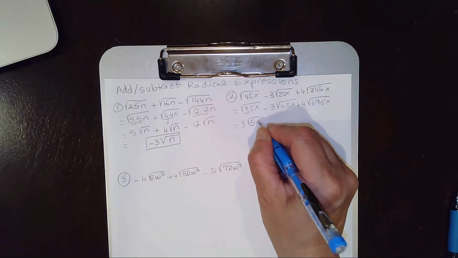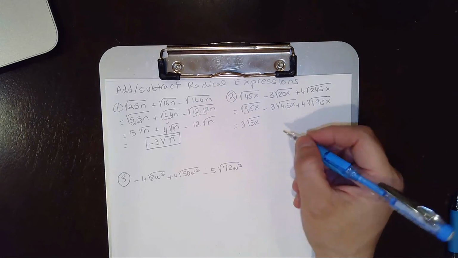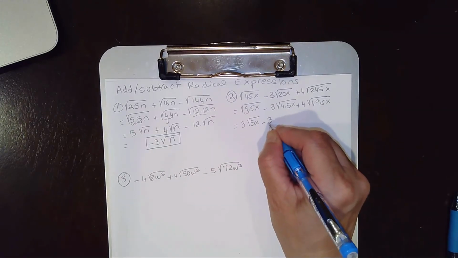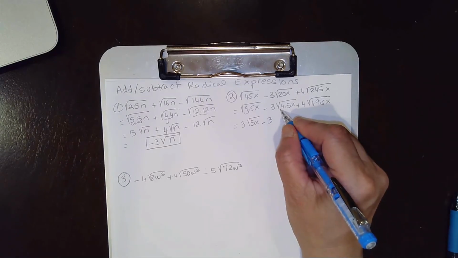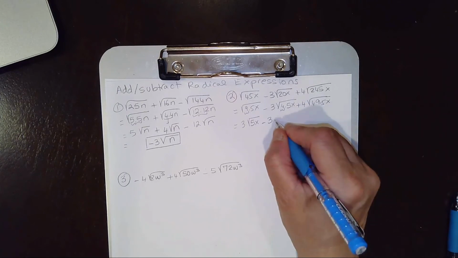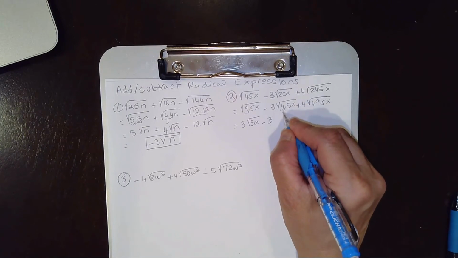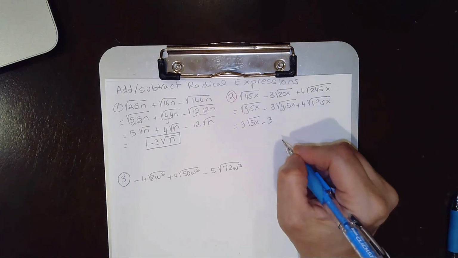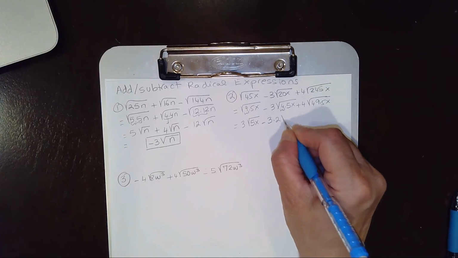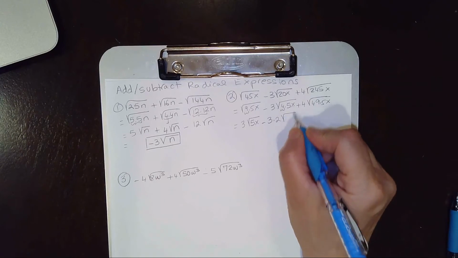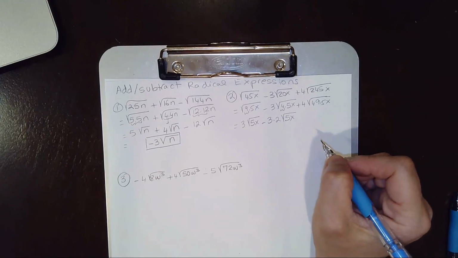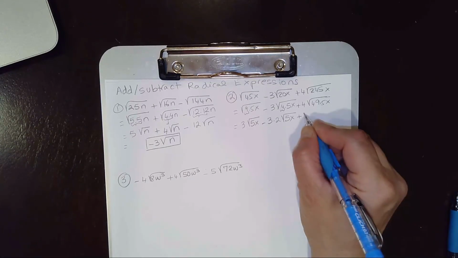So the first term is 3 square root of 5x minus 3. So what do we have here? The 4 comes out. The square root of 4 is 2, so the 2 comes out. And remember, whatever comes out is always multiplied by the coefficient. So 2 comes out, so negative 3 times 2 square root of what's left inside the radical, 5x, plus 4.